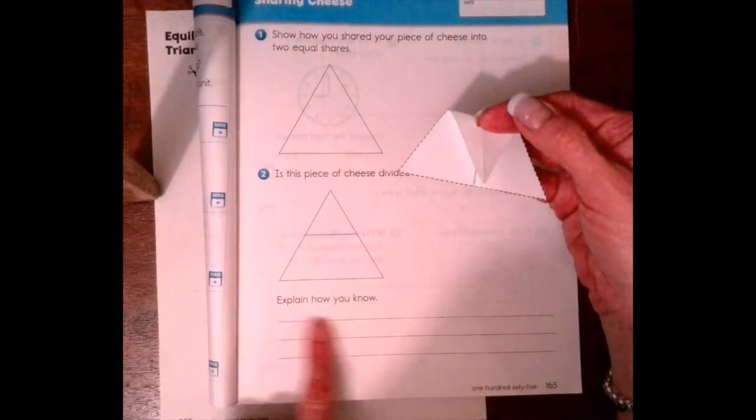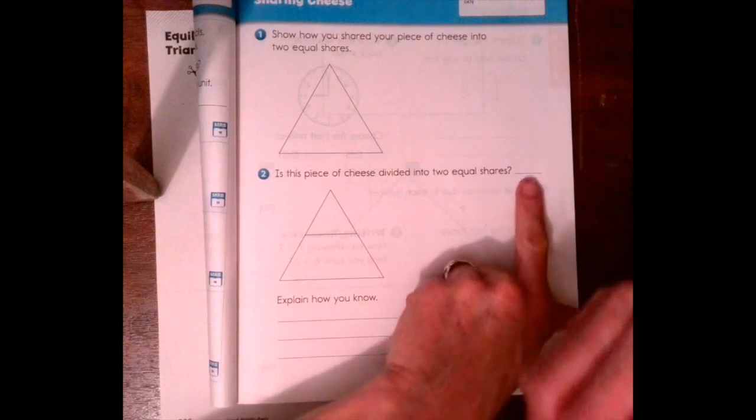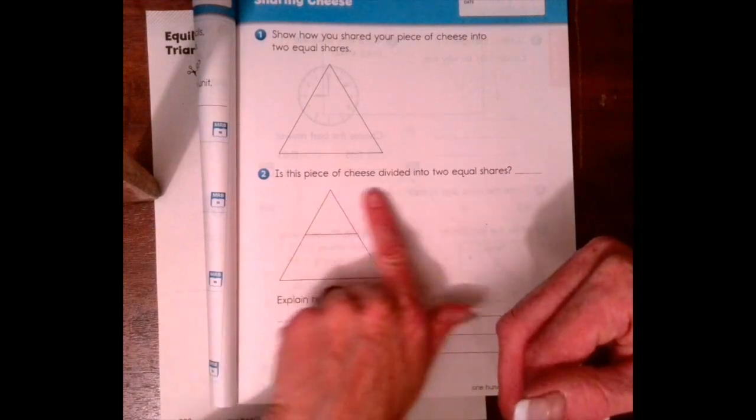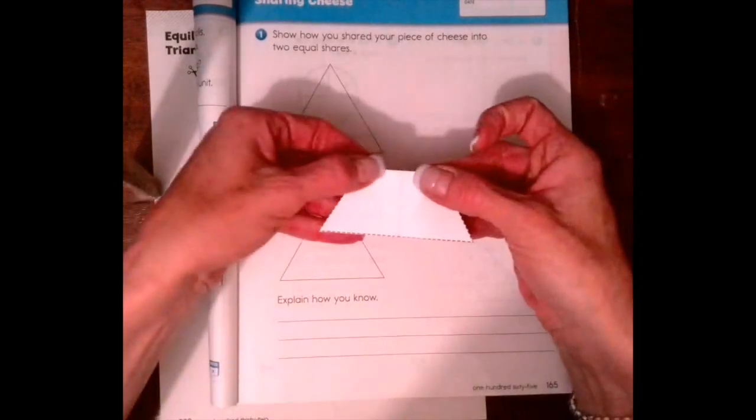And it wants you to explain how you know. So first of all, you have to write yes or no up here. Is the piece of cheese divided into 2 equal shares? So is this divided into 2 equal shares, yes or no? Explain how you know.